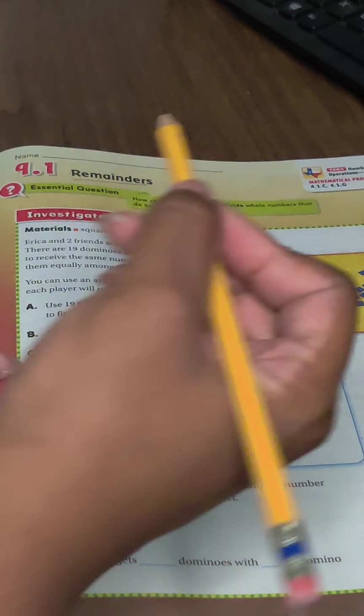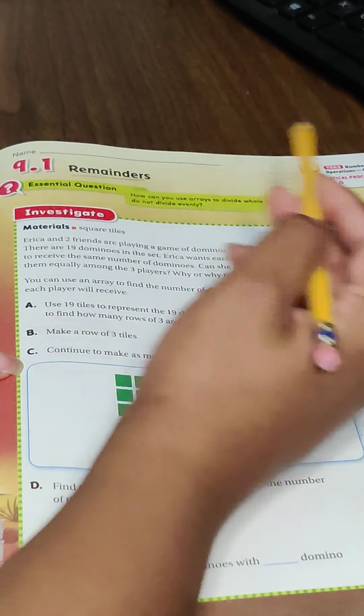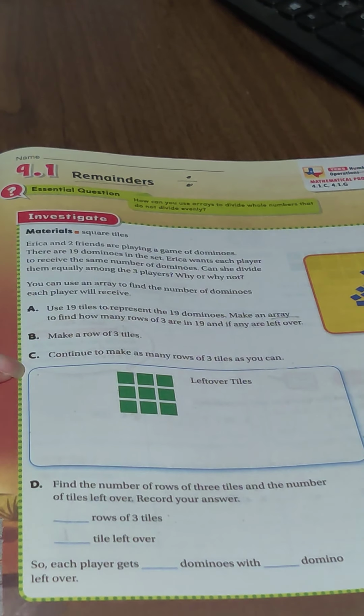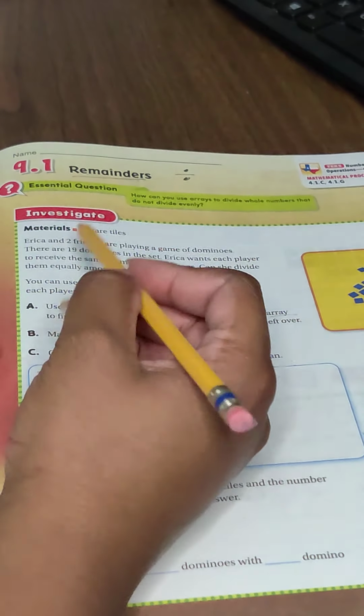Good morning, you guys. Today we are talking about remainders. And because I know what remainders are, I know that we are talking about division. So let's go ahead and read this problem.